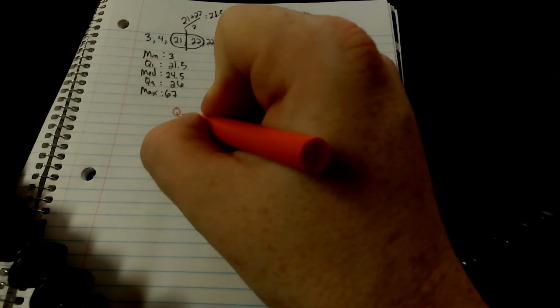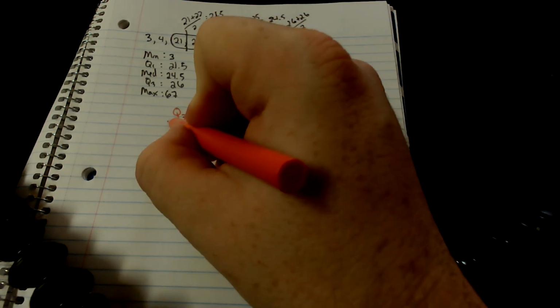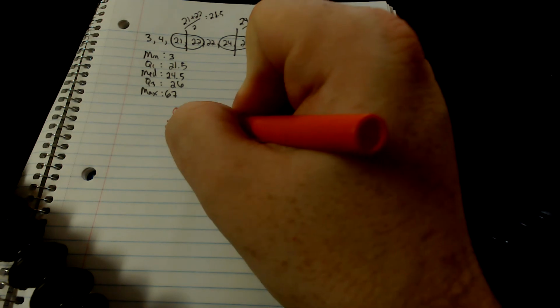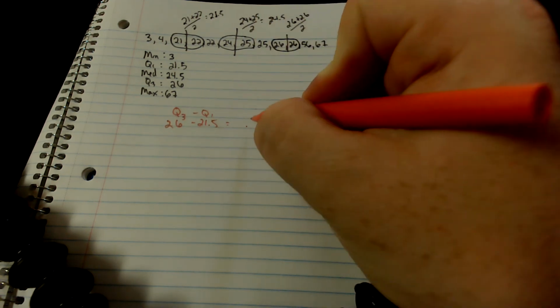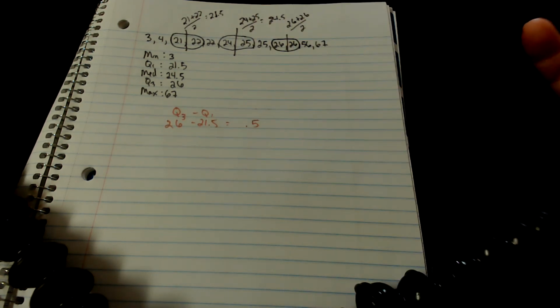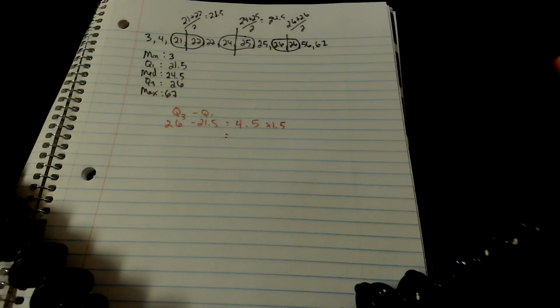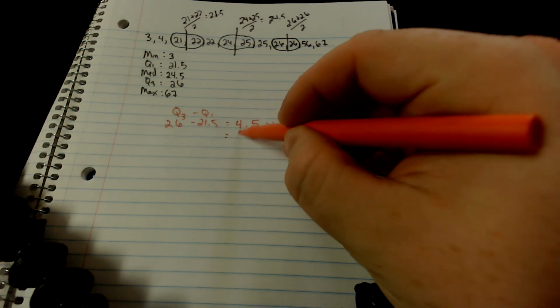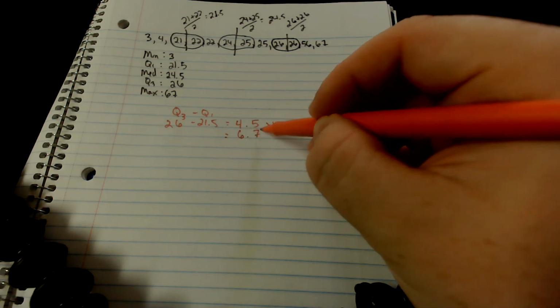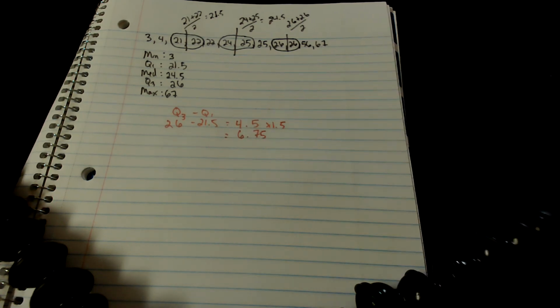So I'm going to do the IQR, again, Q3 minus Q1, 26 minus 21.5, so 0.5, so it'd be 4.5, okay, times 1.5, so it's 4.5 plus half of itself. That would be 2.25, so it'd be 6.75.